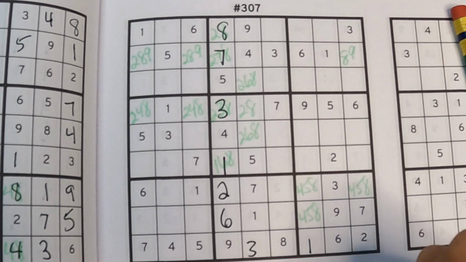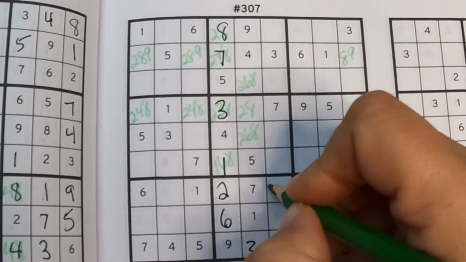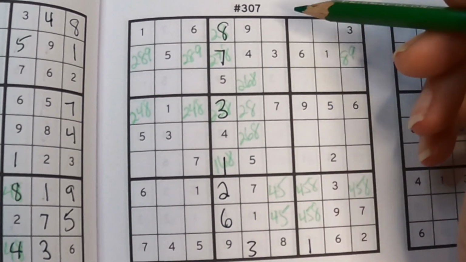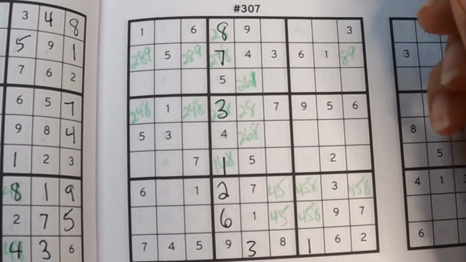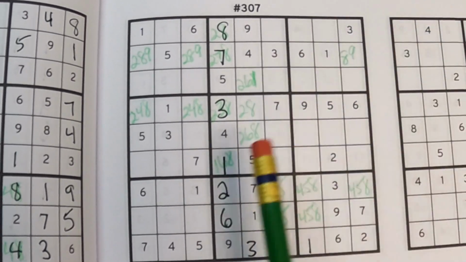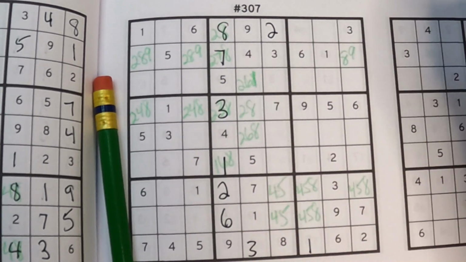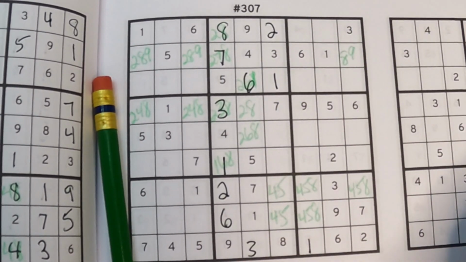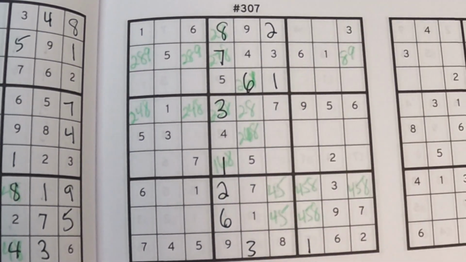For this box, we're missing 4 and 5, and I don't see any help. 4, 5. With that 8, we can get rid of this 8. And for this box now, we're missing 1, 2, and 6. We've got 1 and 6 here, so this is our 2. That makes this our 6, 1. And with that 6, we can get rid of this 6.